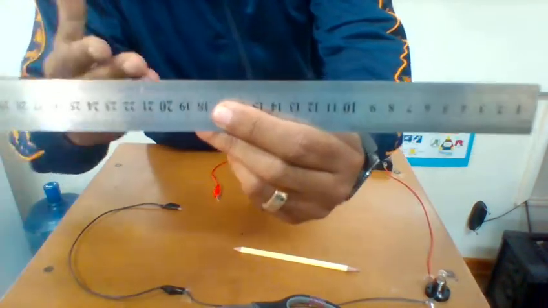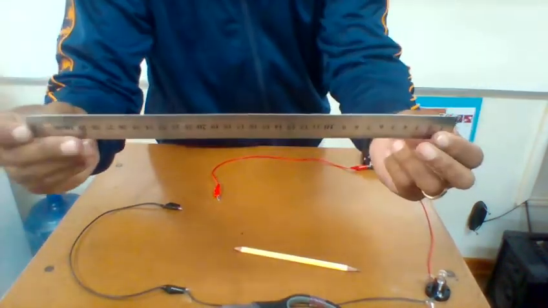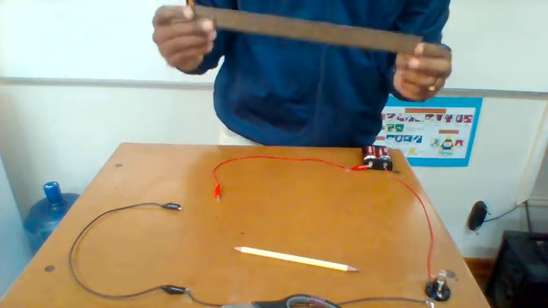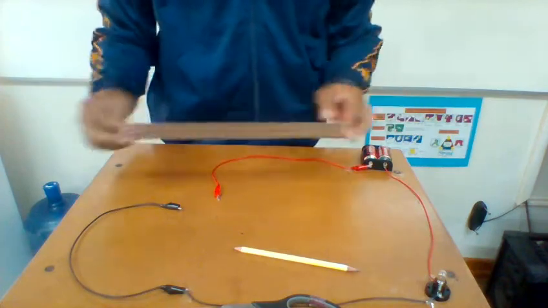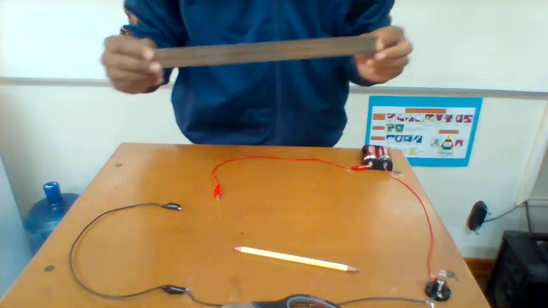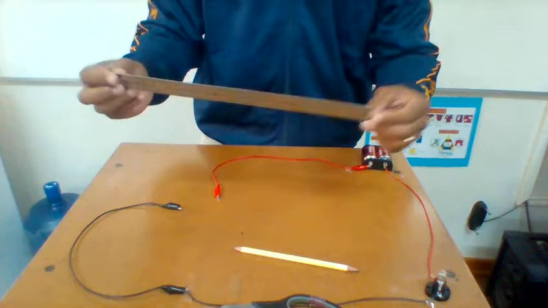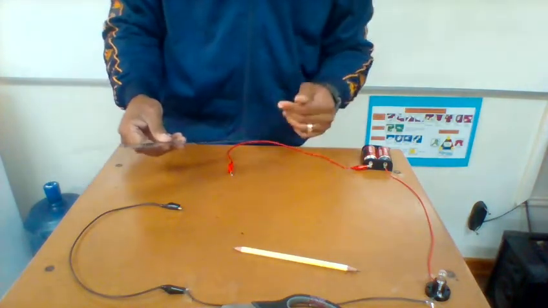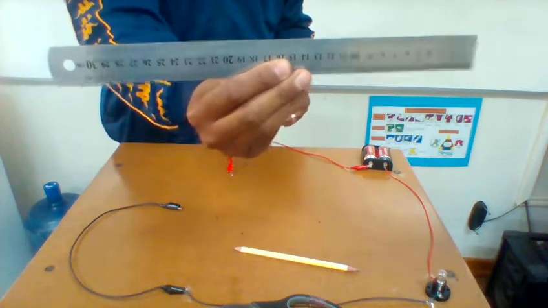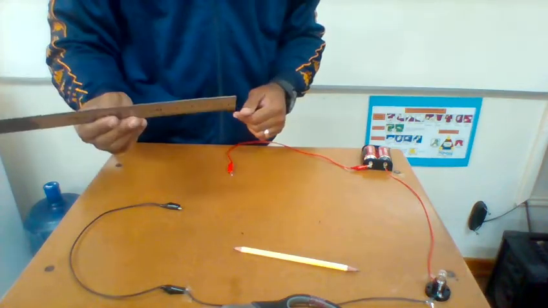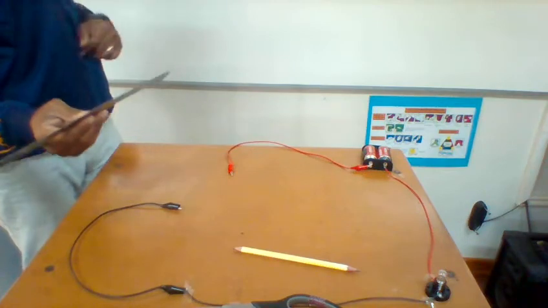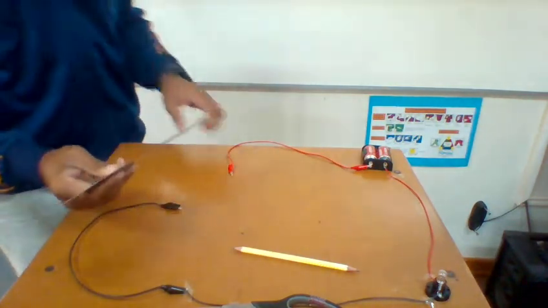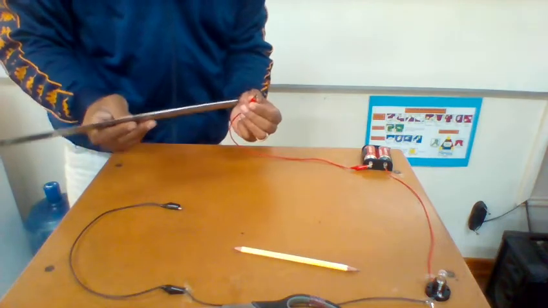So the first one being the most obvious, the ruler. What is our prediction? It's made out of stainless steel. Do we think that this is going to allow electrons to flow? Is electricity going to flow? Is our circuit going to be complete? By putting this into our circuit, we are basically going to determine whether or not stainless steel is a conductor or an insulator. Does it allow electricity to flow through it, or is it going to stop electricity from flowing through it? And it's quite simple with our crocodile clips.